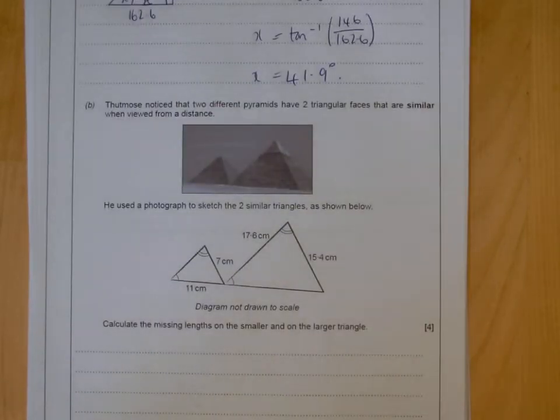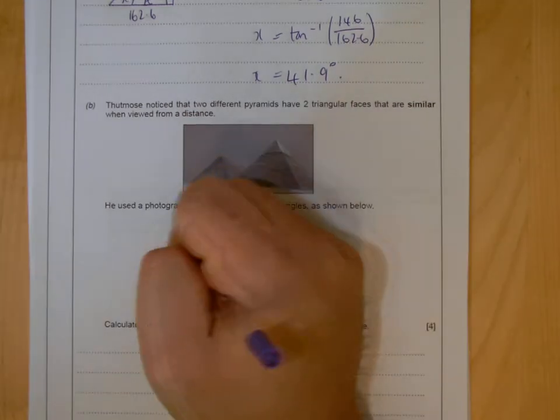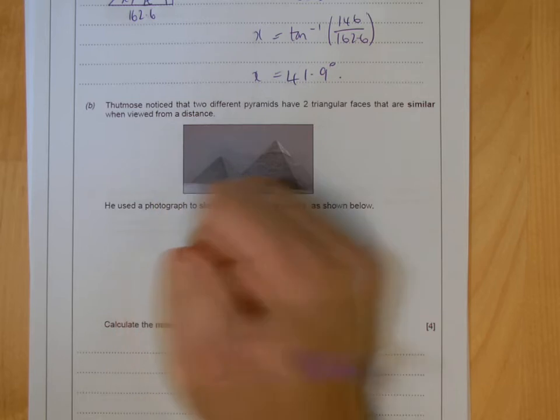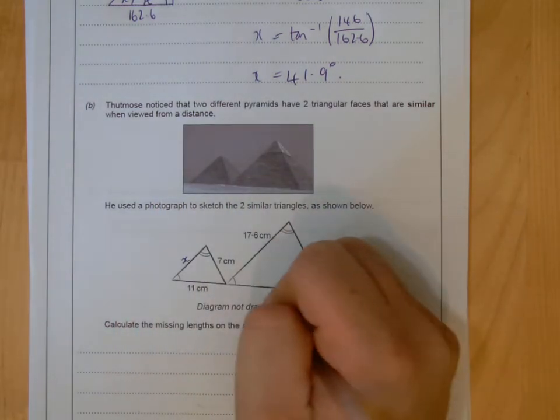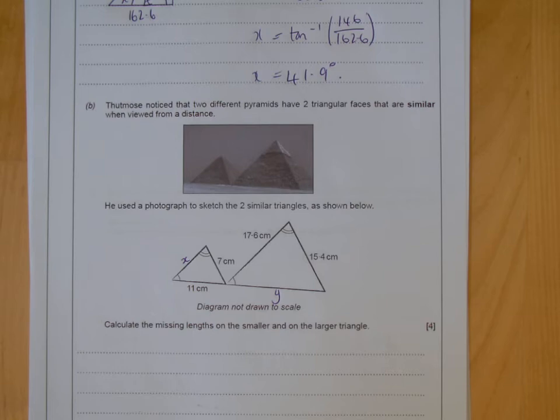Now in part B, we essentially got similarity here of two similar triangles, and we've got to calculate the missing lengths. So it's up to you. You could call this X if you want to, and you could call this Y. It doesn't matter. But those are the missing lengths there that we don't know.